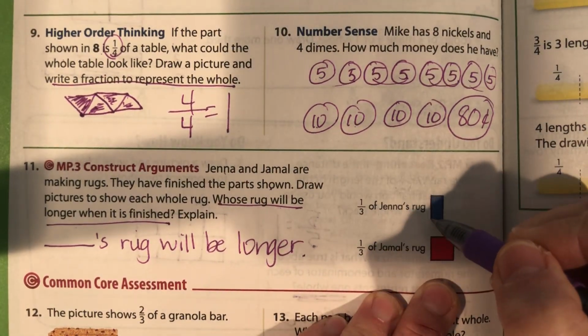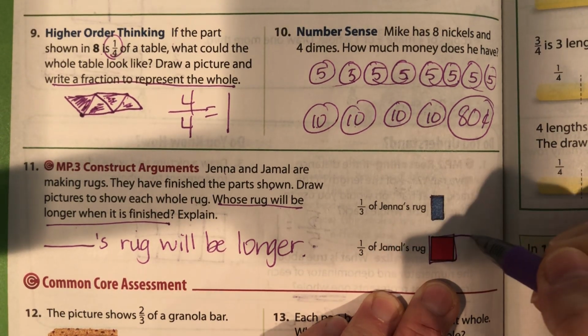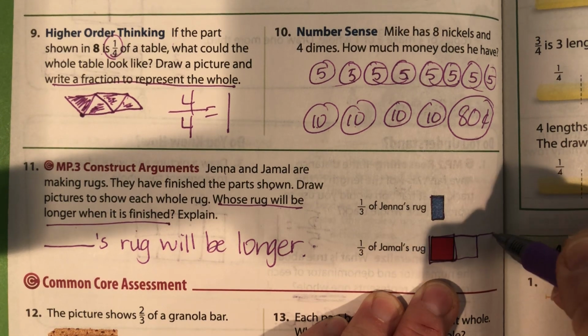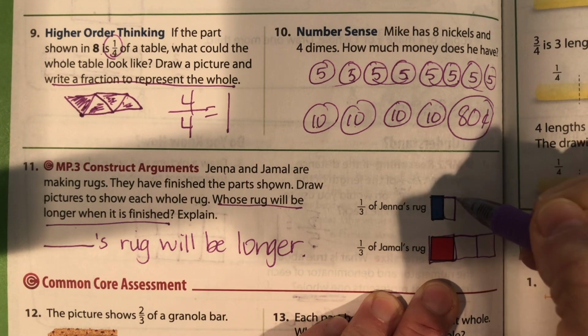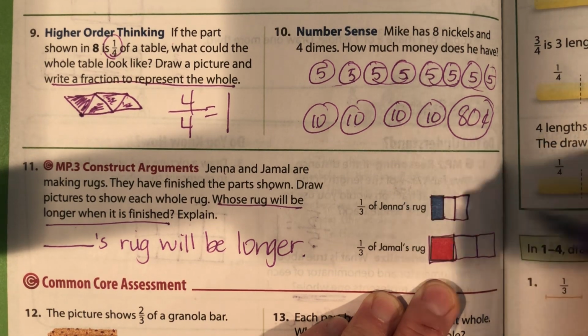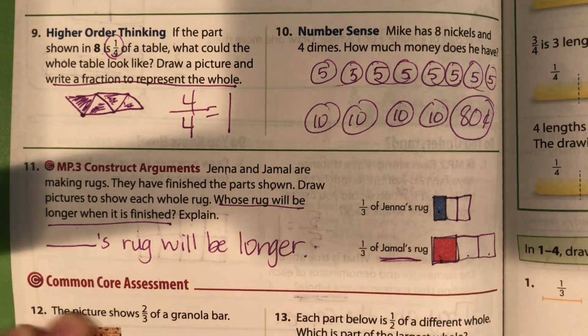If this is her 1/3 and this is Jamal's 1/3, okay, Jamal, we're going to add another 1/3 and another 1/3, but hers are much smaller. Good thing I'm not a rug maker. So who's going to be longer? It's going to be Jamal because his parts are bigger. So when you have 3 of these, it's going to be much longer than 3 of those, okay?